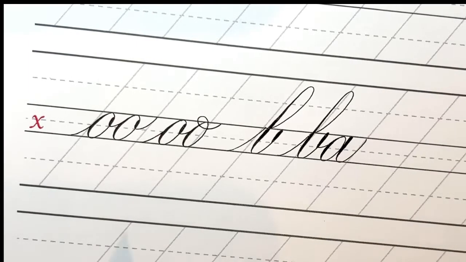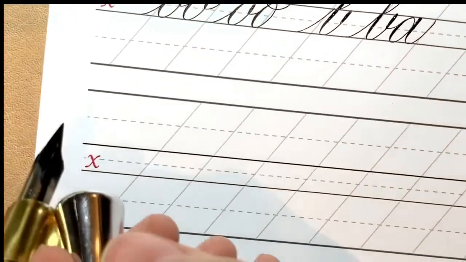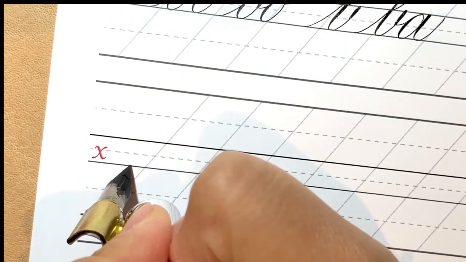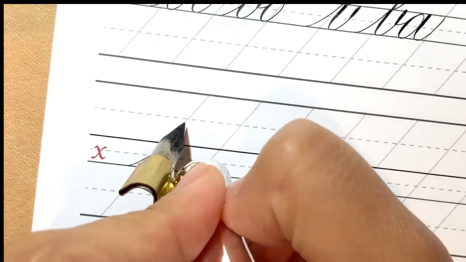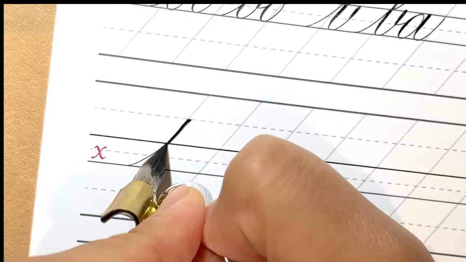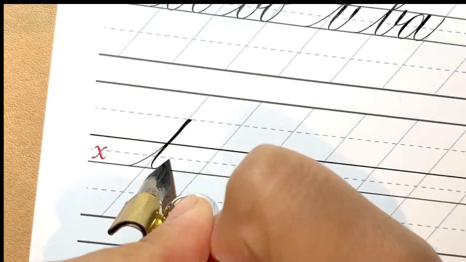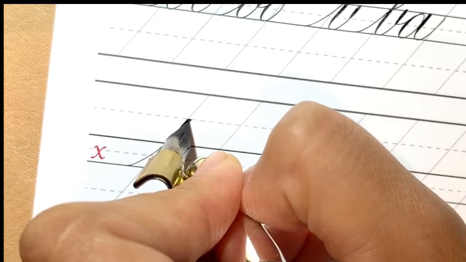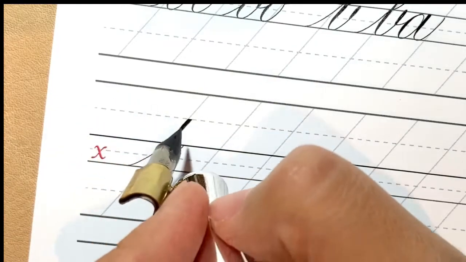Okay, next I have a question regarding T to an H. So here's your basic T. Underturn stroke. Ooh, it's rough. Okay, then you have your ascending stem loop.